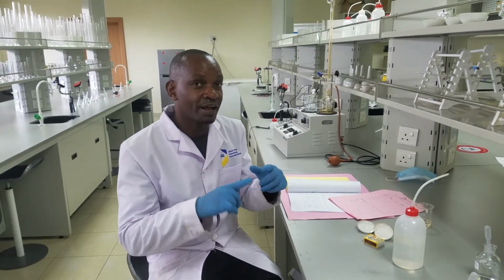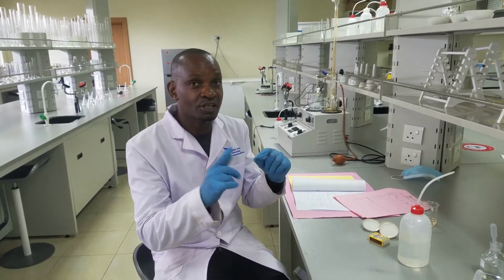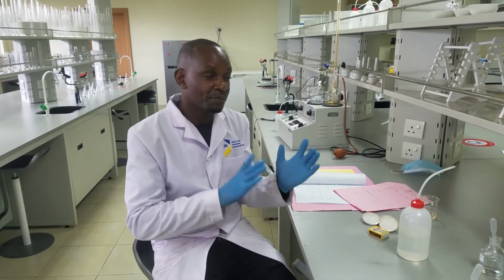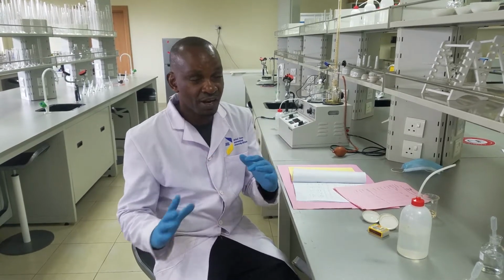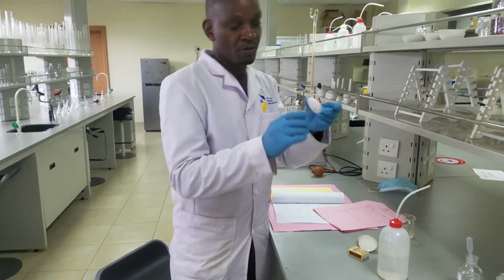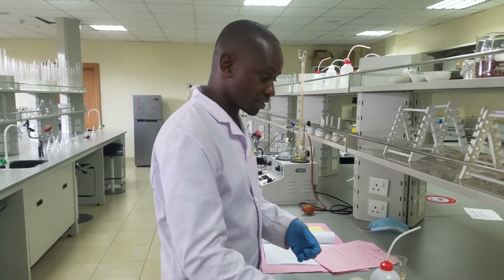Hydrocarbons with a higher carbon to hydrogen ratio have high soot, as compared to hydrocarbons where the ratio of hydrogen and carbon is almost the same. Those have less soot. So this is what we are going to test now. And for me to do combustion, I will use a crucible lid. It is easier because it's easier to see whether there is soot forming or not.